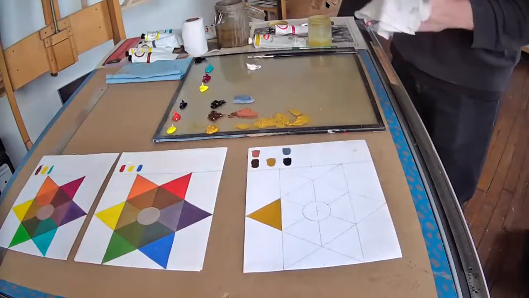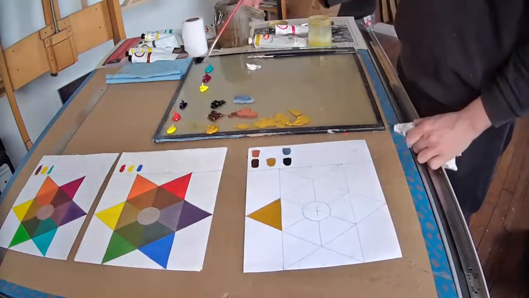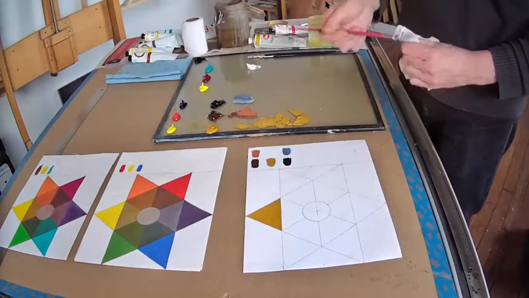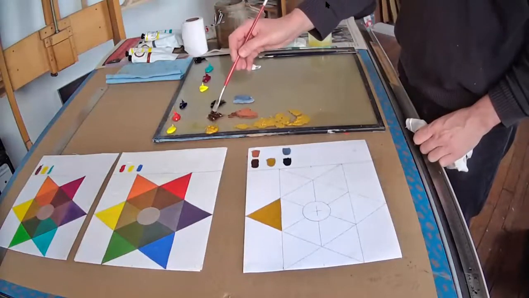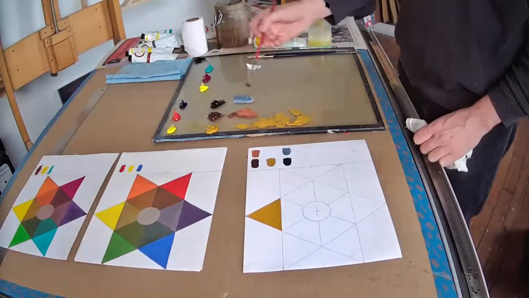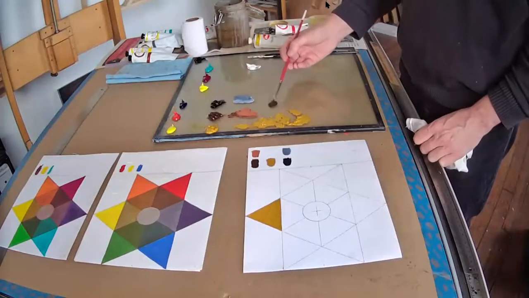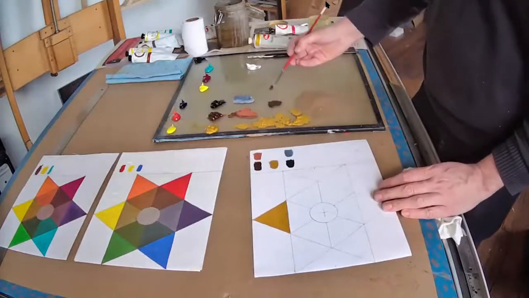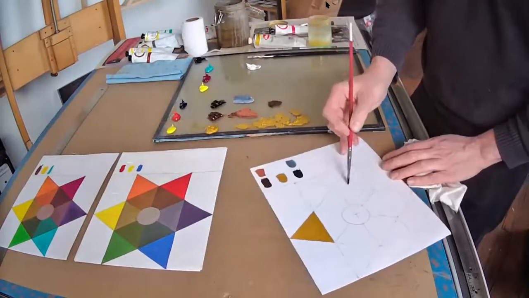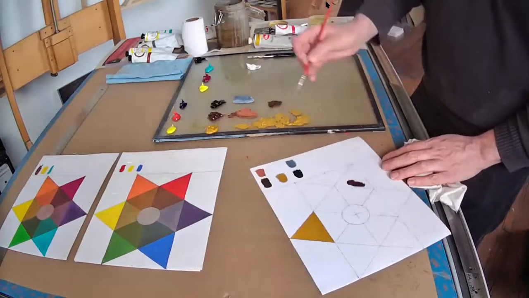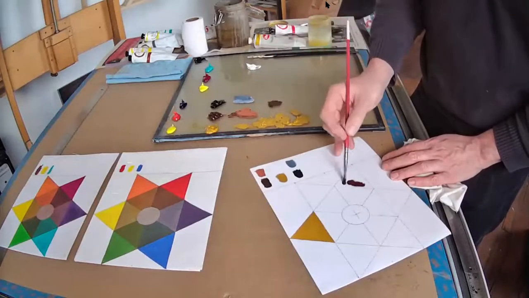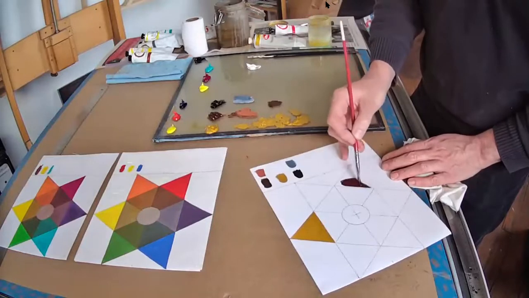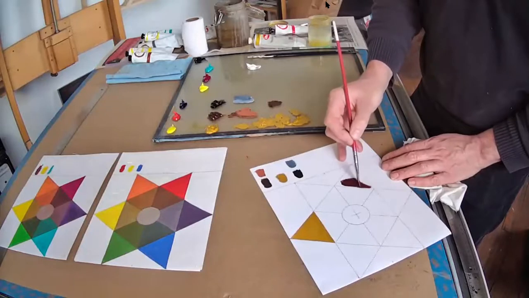So the reason it's useful to really think about this range of colors as you're going through this process, I hope I'm explaining this in a way that makes sense, is you want to start to become aware of how not only different colors, so reds, yellows, blues, and so on, but also different pigments work.